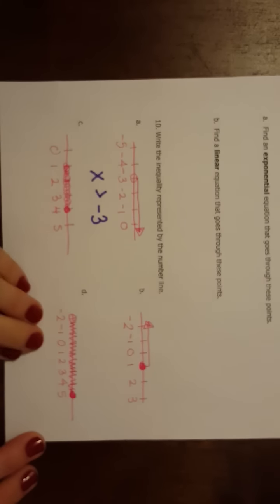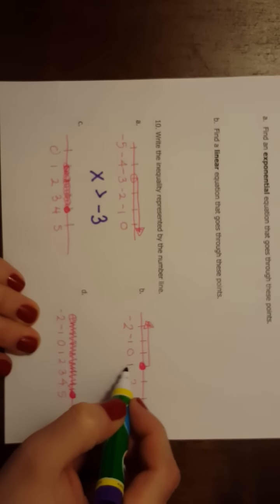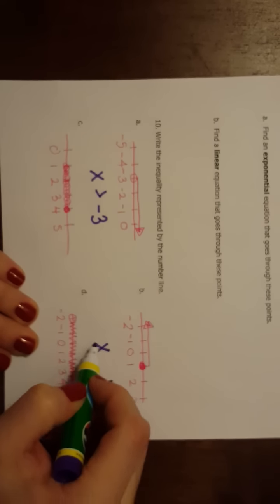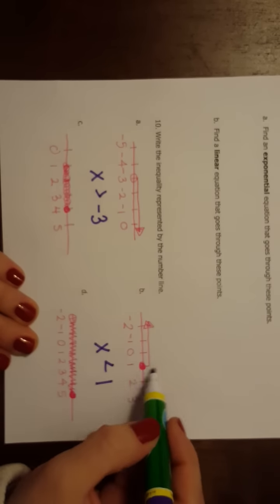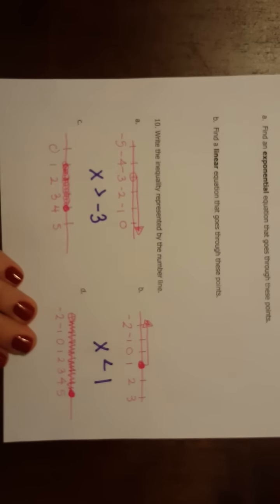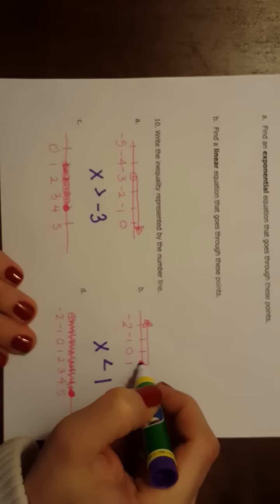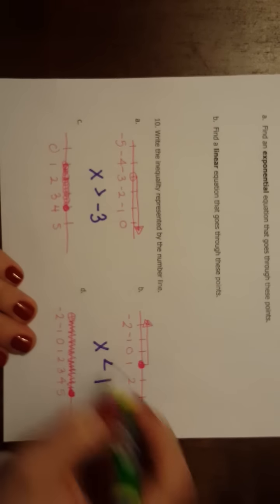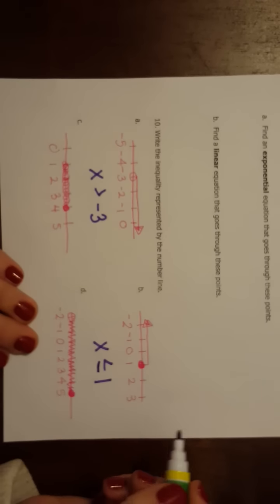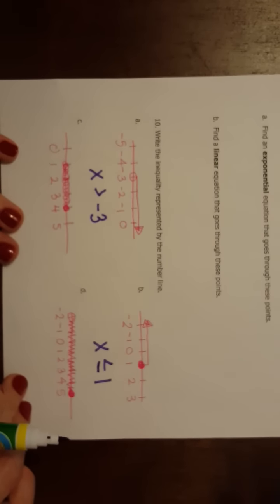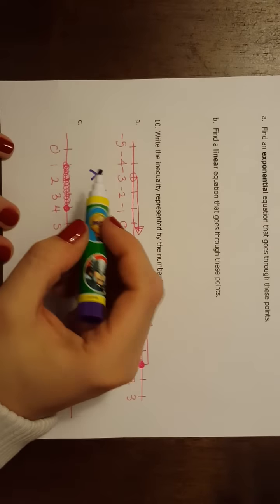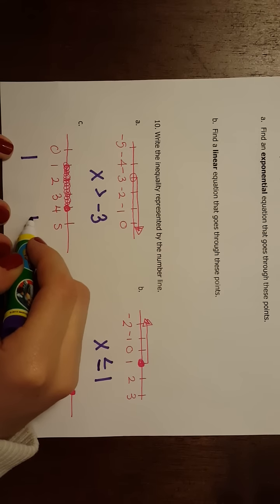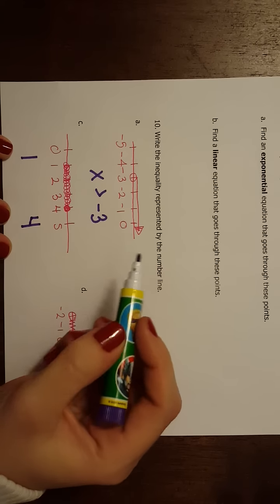And that's it. So letter B, our boundary is 1, and it's pointing to the left, so that means it has to be less than 1. Those are our numbers, are less than 1. And since it's a closed circle, that means 1 is also a solution to this, so I put an equal sign underneath it.